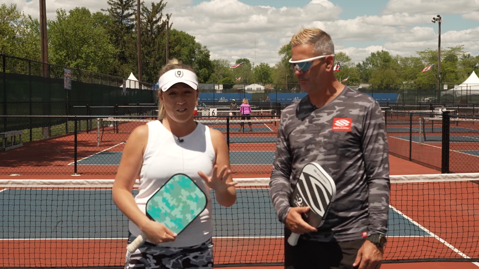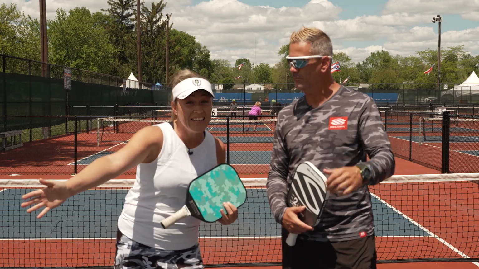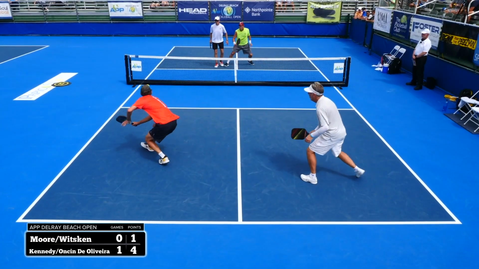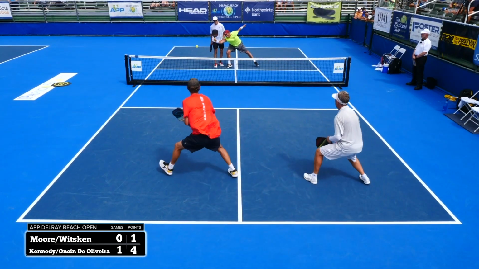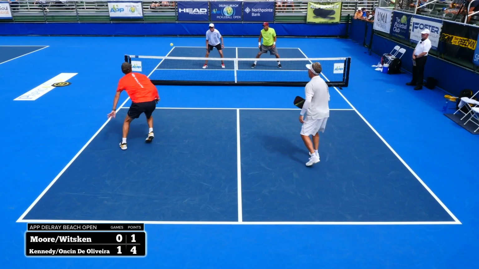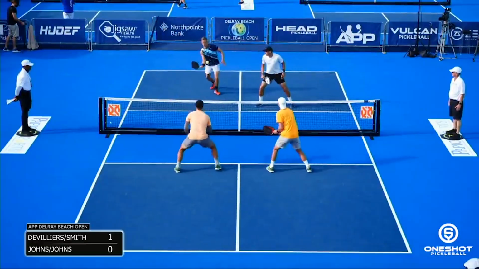Okay, so now when we're resetting, are we talking about more from like a transition area? Yeah, I mean, resets could be anywhere on the court. You could slow the ball down from anywhere, but yeah, you could reset from the baseline, from the transition zone, or from the kitchen line when you're pulled out wide. Anytime you feel like you're out of position and you're not able to attack, you want to slow the ball down and reset the point.